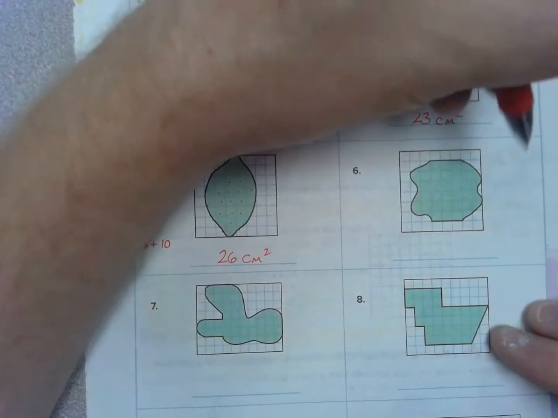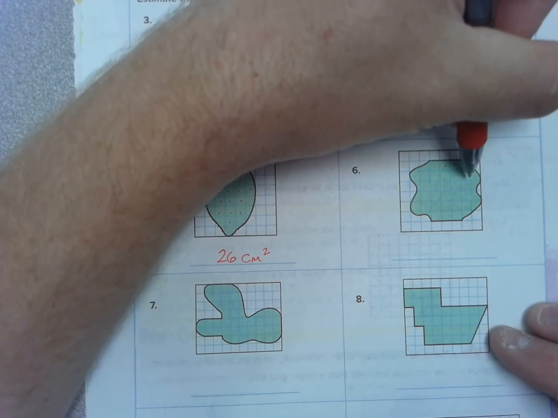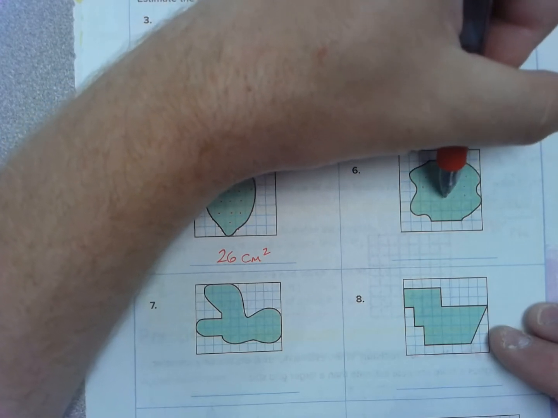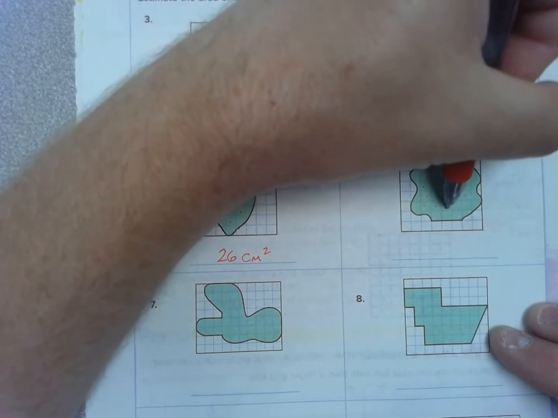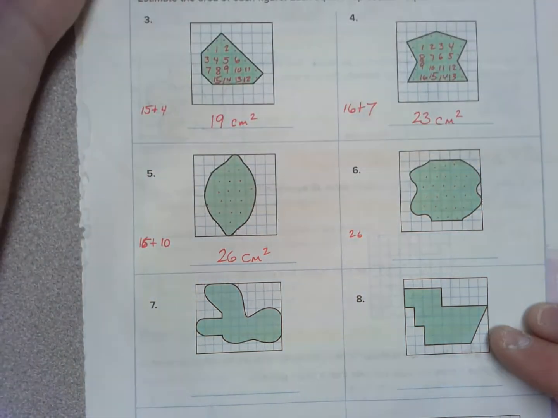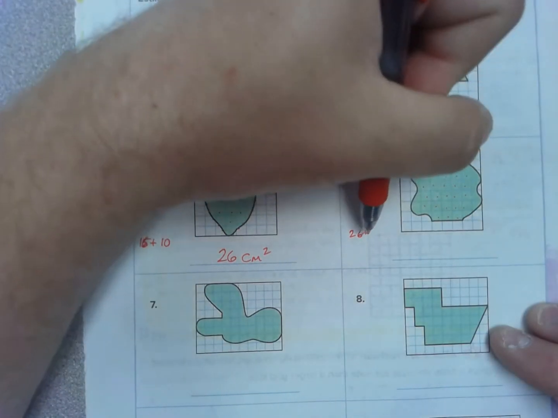This one here, we count whole ones. 1, 2, 3, up to 25. Looks like 26 whole plus partials.